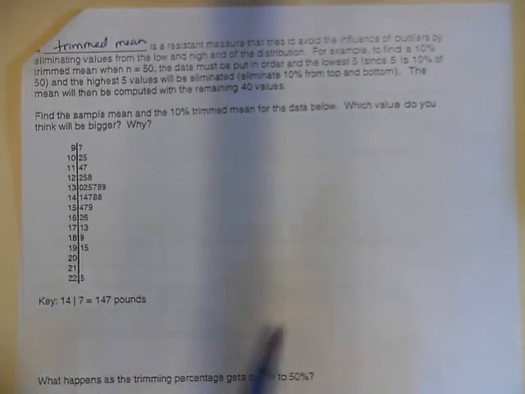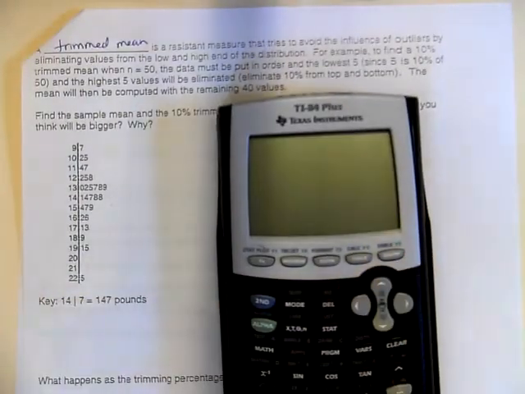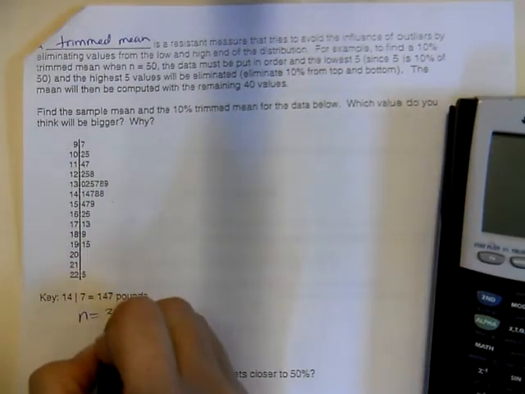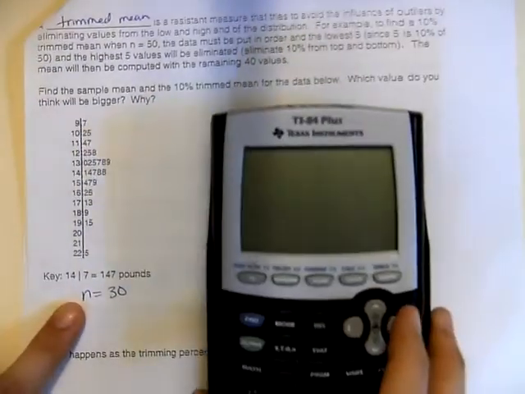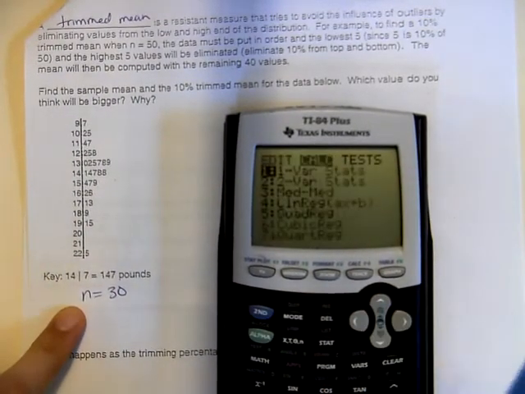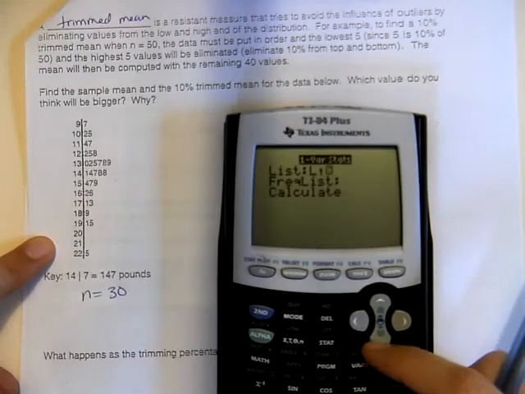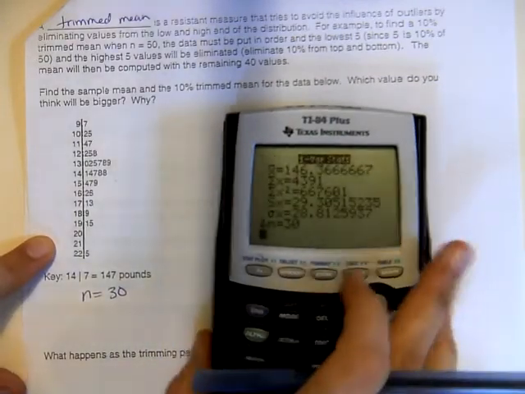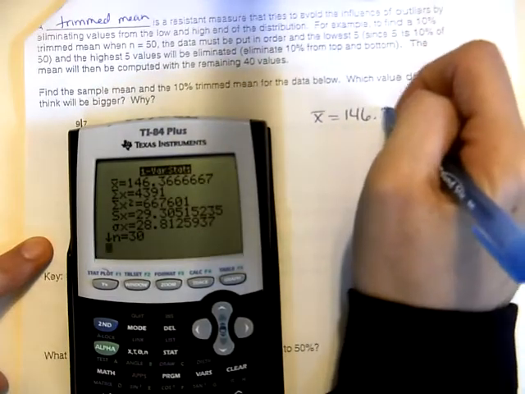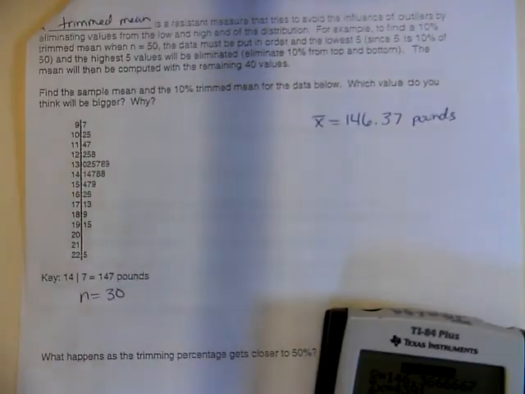So find the sample mean and the 10% trimmed mean of the data below. This was the data I had in my calculator earlier because n here is 30, and I didn't want to waste time putting in all 30 numbers on the video. So I'm going to go to stats again, calc. Now I'm going to do list 1 because I have all these weights in list 1. So my average here was 146.37 pounds. These were the male weights, I think, from a couple days ago.